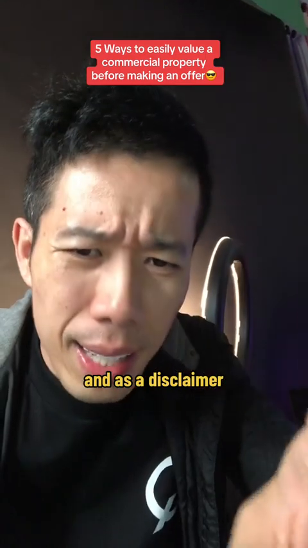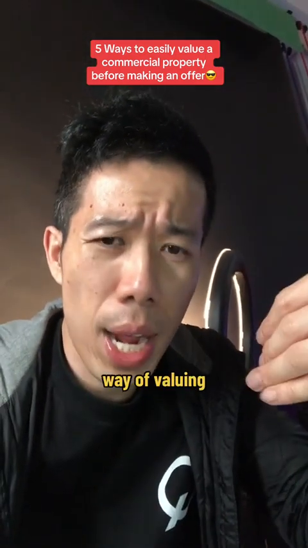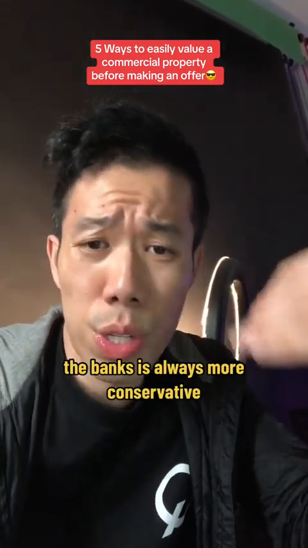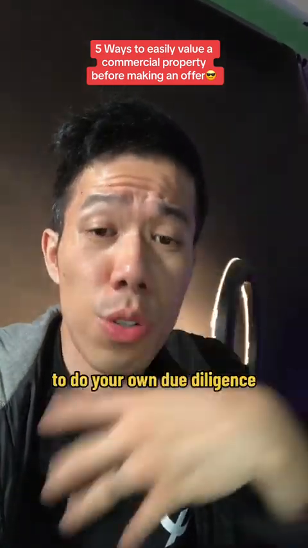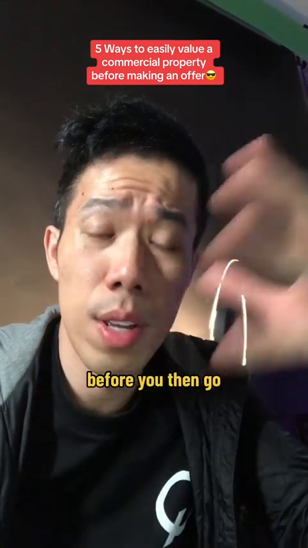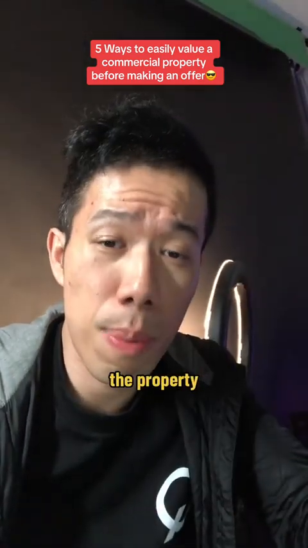And as a disclaimer, guys, this is not the bank's way of valuing the property. The bank is always more conservative. This is for you before you go and purchase that property, to do your own due diligence before you then go get a pre-approval and then buy the property and get it valued.